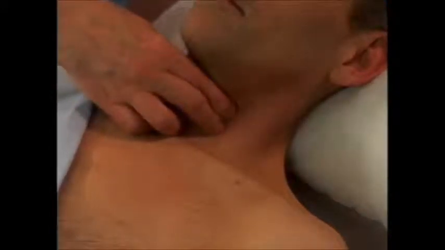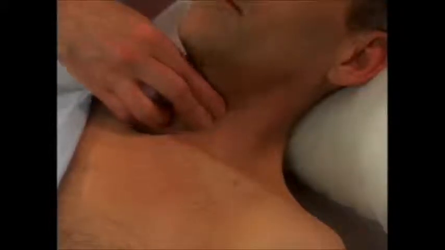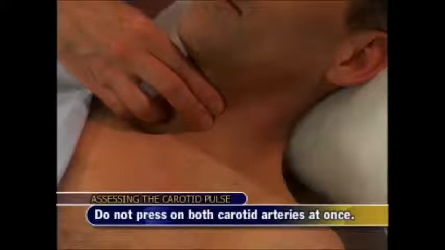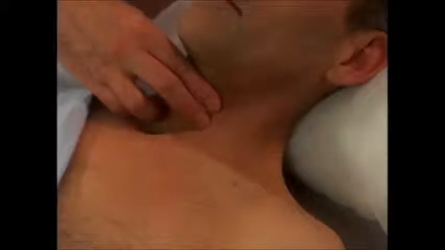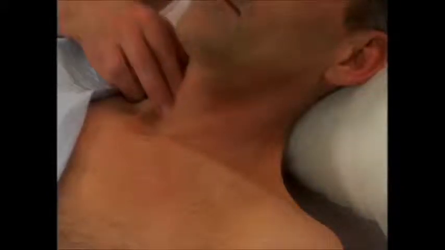You should assess both the right and left carotid arteries, then compare. However, do not press on both carotid arteries at once. Assessment of the right carotid artery is demonstrated here.